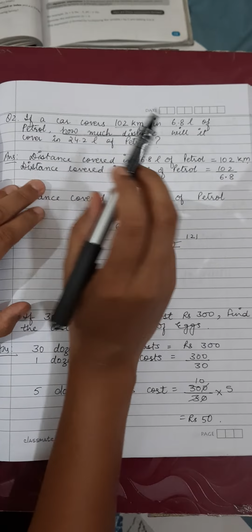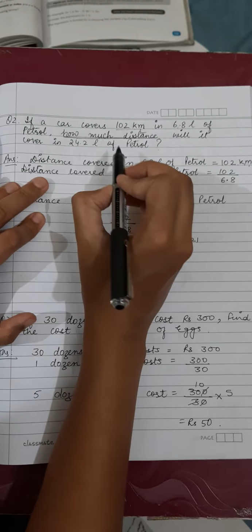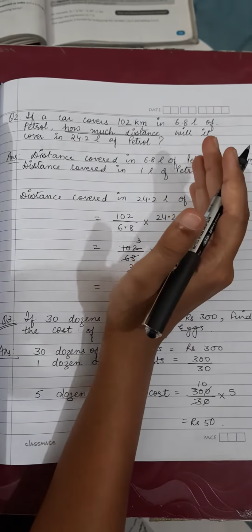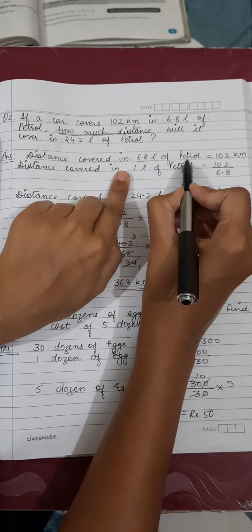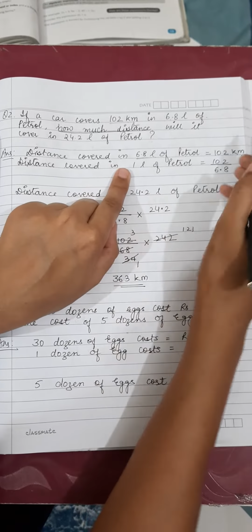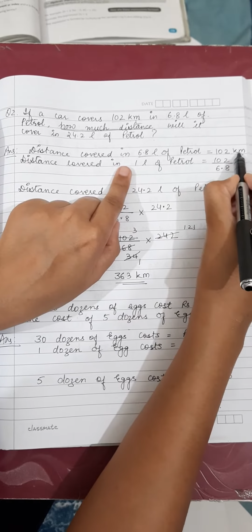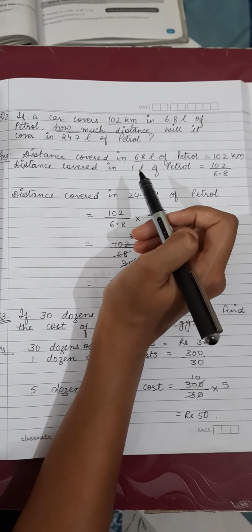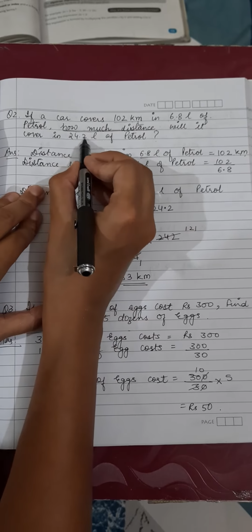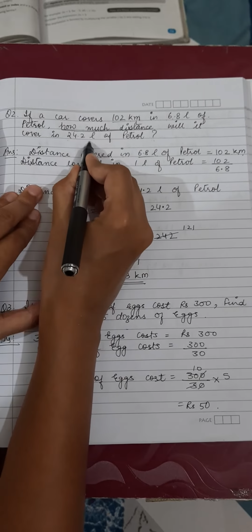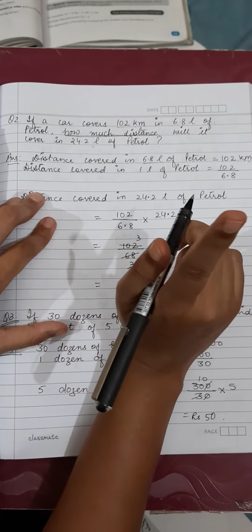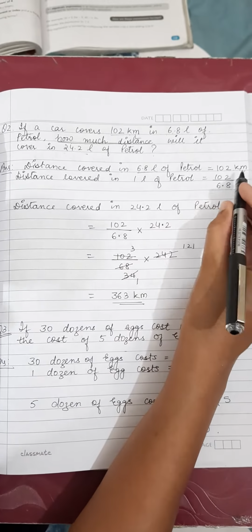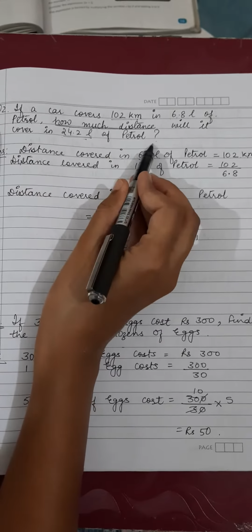So from the first line, I am going to write the distance covered by 6.8 liters of petrol. If in a scooty or some vehicle we are putting this many liters of petrol, that particular vehicle is going to cover the distance of 102 kilometers. Now we have to find how much distance it will cover if we put 24.2 liters of petrol. So to find for more, first of all I need to find for 1 liter. If I get to know how much distance it covers in 1 liter, I'll be able to find for more liters of petrol.